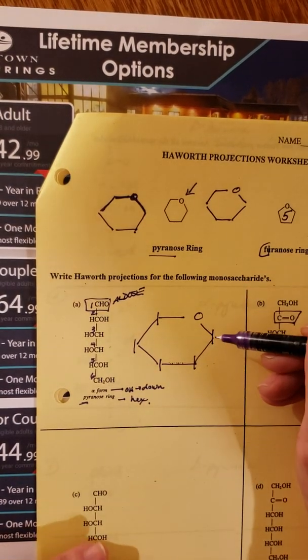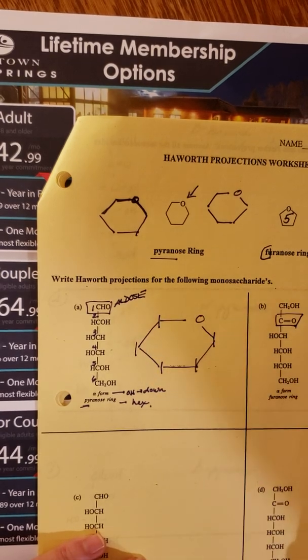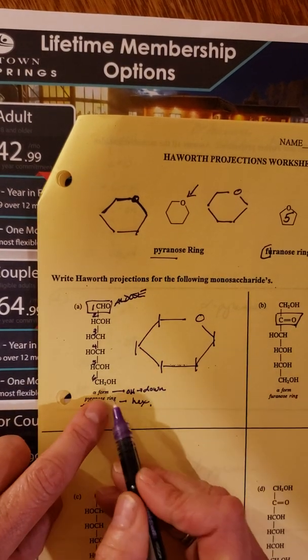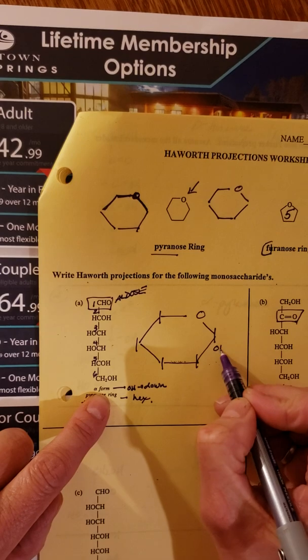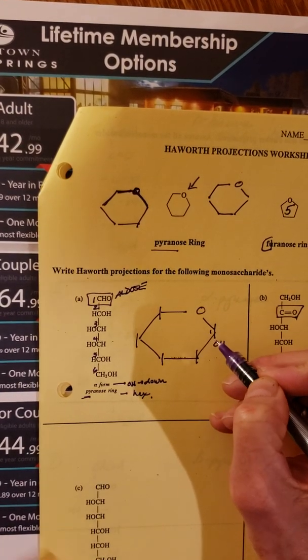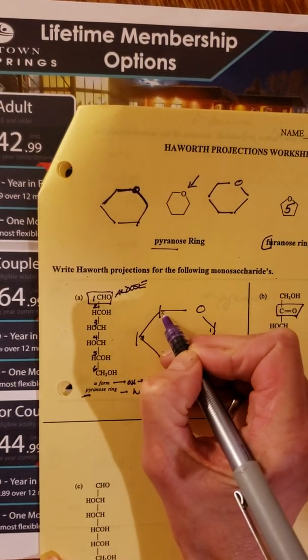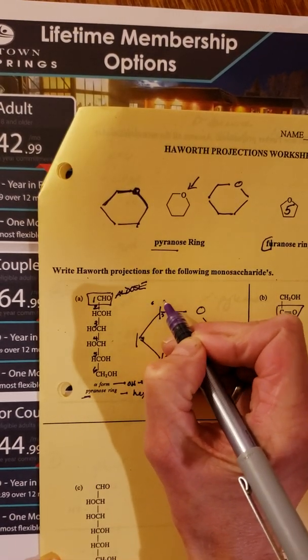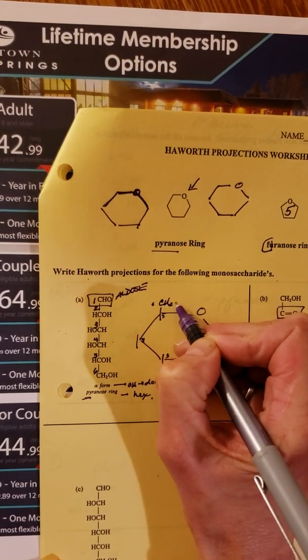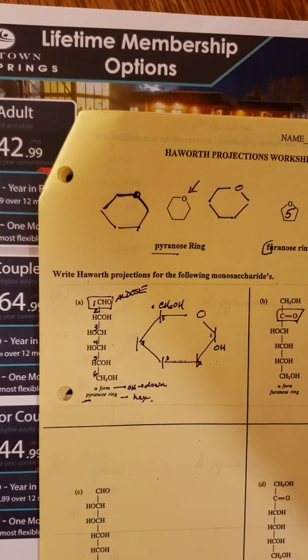So the first thing I'm going to do is put these little lines in. 1, 2, 3, 4, 5. That's all we need. And since I have an alpha form, I can immediately look at this and say, okay, this is going to be where my carbon 1 is. This is where my 2 is going to be, my 3, my 4, my 5, and my 6 is going to be up here. Sometimes you can just go ahead and draw that CH2OH in there, all right?